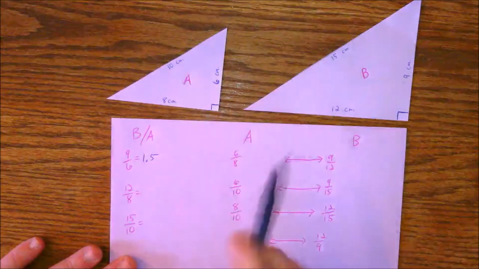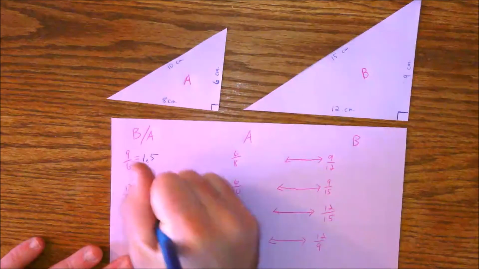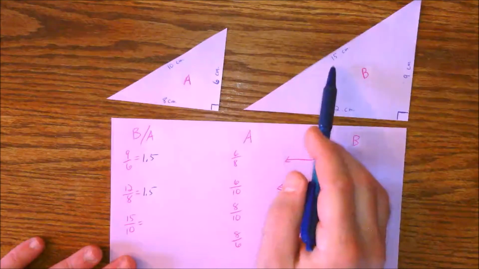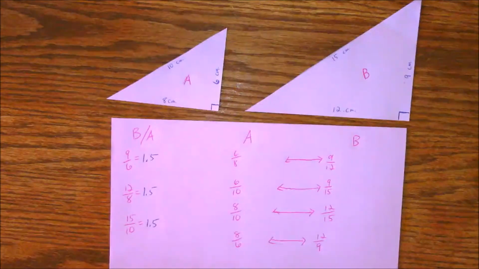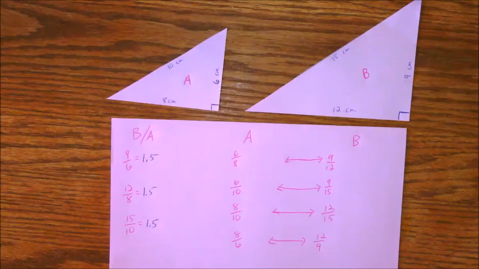If I take corresponding sides 12 over 8, I also get 1.5. These happen to be the hypotenuses, 15 over 10, 1.5. So between the two triangles, there's a constant ratio, 1.5.